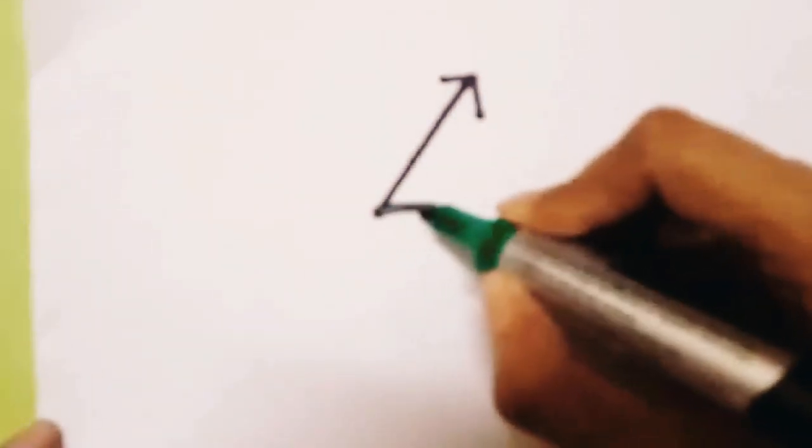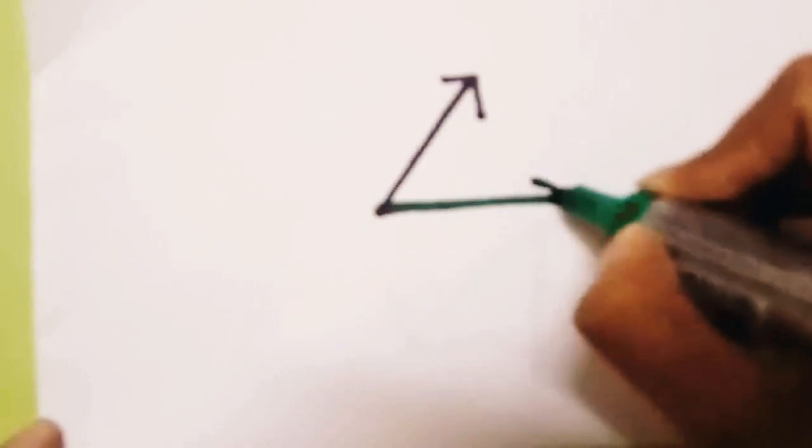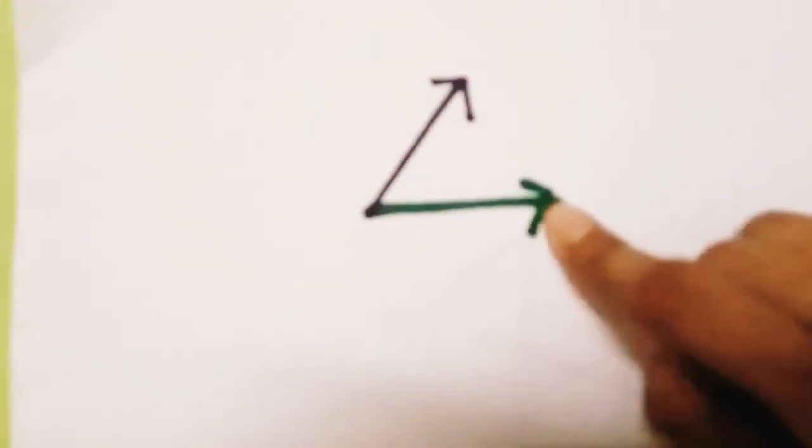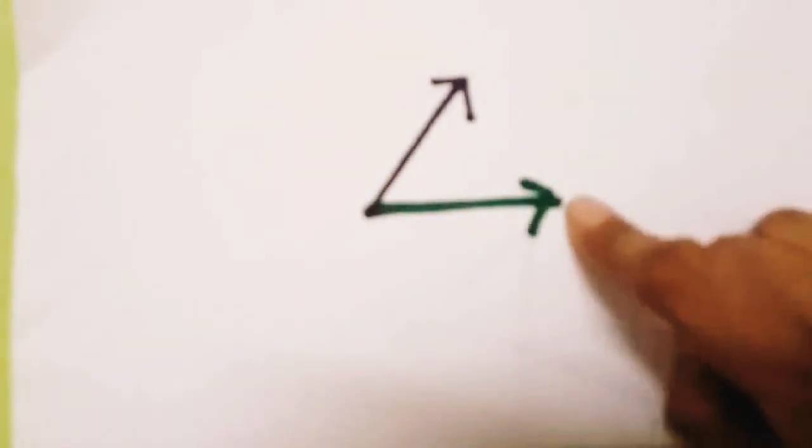Now I am going to draw a new thing. Can you tell me what this is? Yes, a ray. I am going to draw another ray. Here this one is the black ray and this one is the green ray.